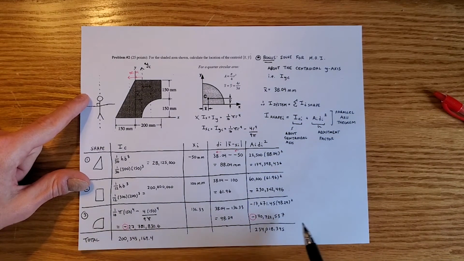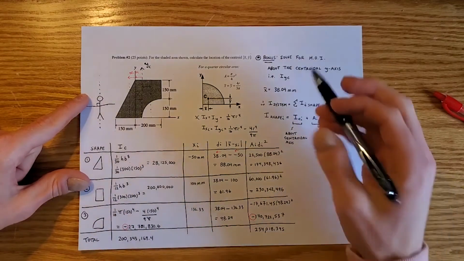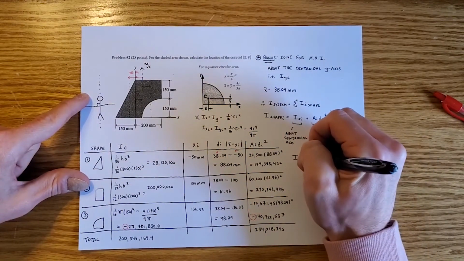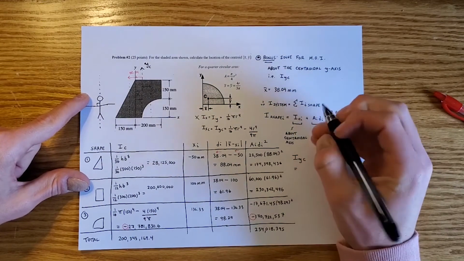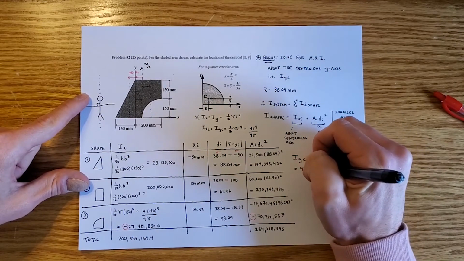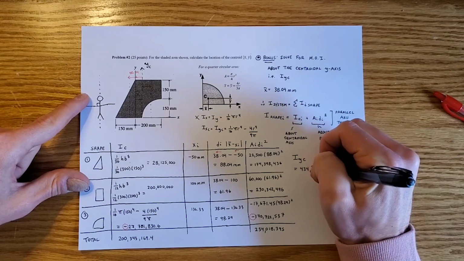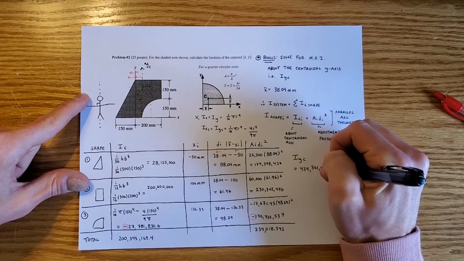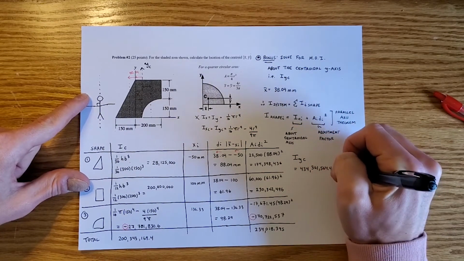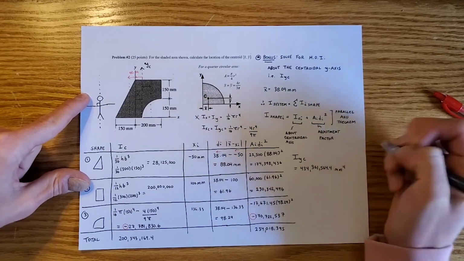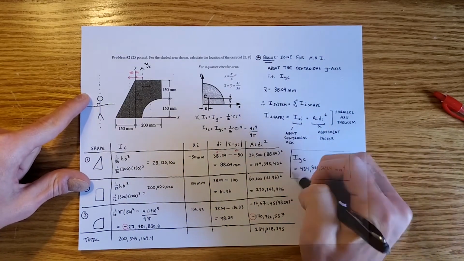So now pretty much all I have to do is add this number and this number together, and I get the total moment of inertia about the centroidal y-axis of our shape, which is going to be equal to 434,361,564.4 millimeters to the fourth. And it's important that you include that unit there.